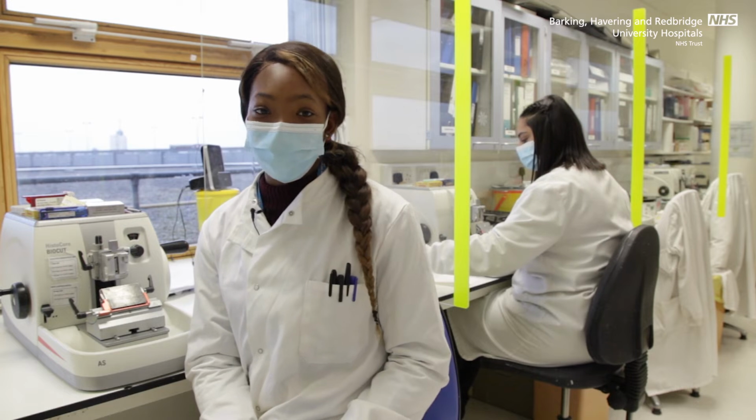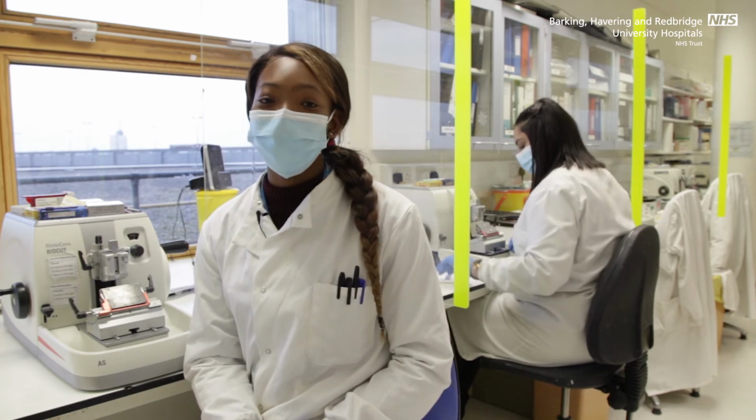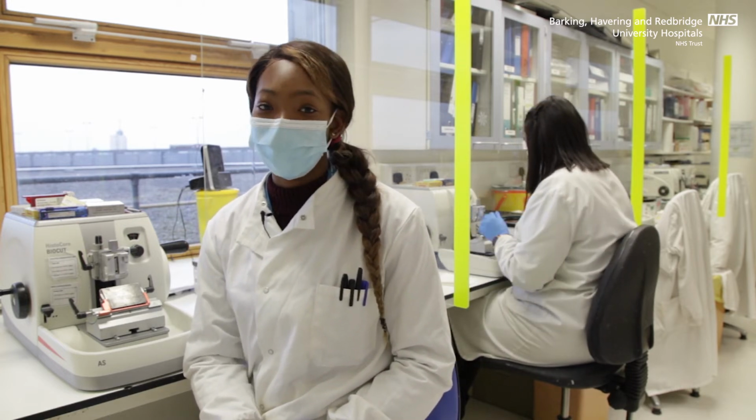Blocks are cut using a microtome to create thin sections of tissue which can be mounted onto a slide ready for staining.